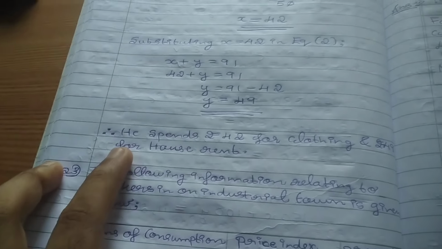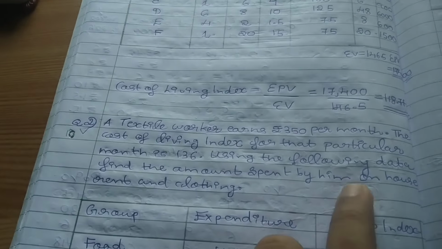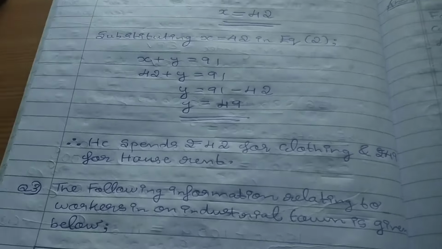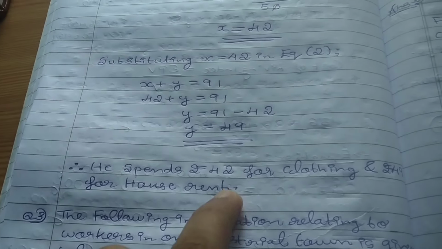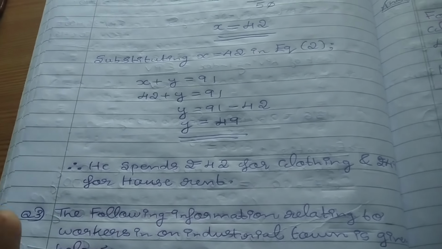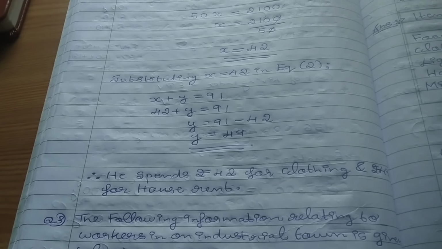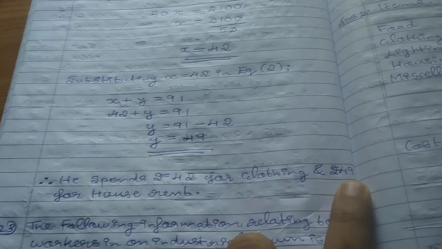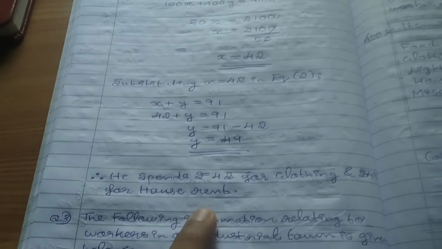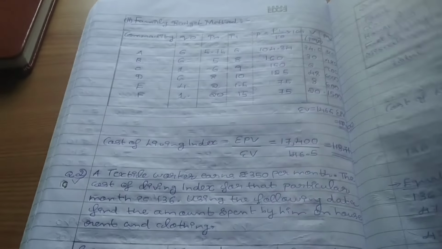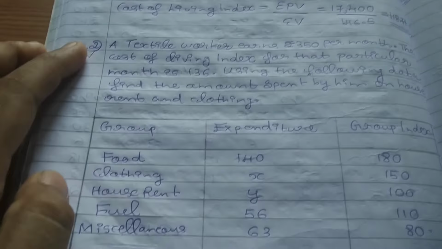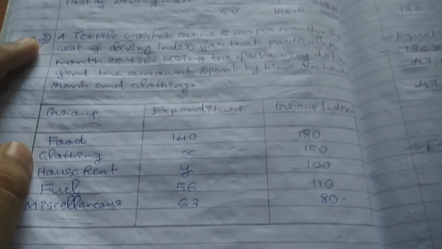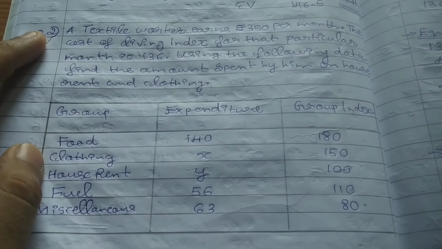Therefore we write the conclusion. They are asking us to find the value of clothing and house rent. So in the conclusion it is written: he spends rupees 42 for clothing and rupees 49 for house rent. Always the clothing value will be lesser than the house rent value, so rupees 42 is chosen for clothing and rupees 49 for house rent. This is how we have to calculate when the question asks for the cost of living index without giving the expenditure value.